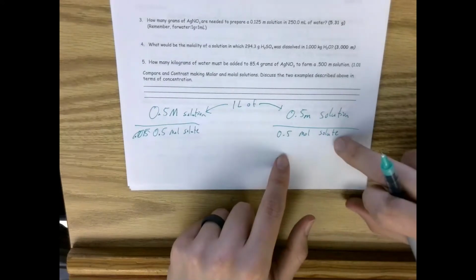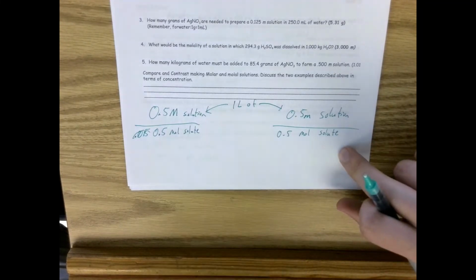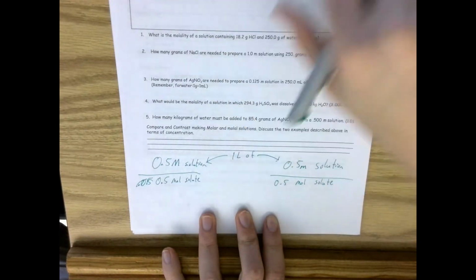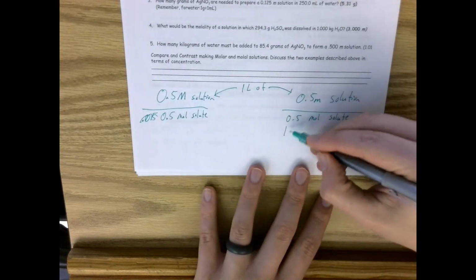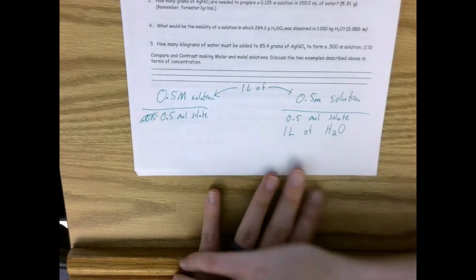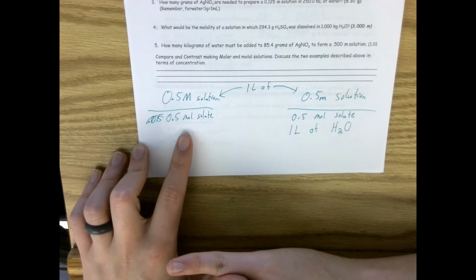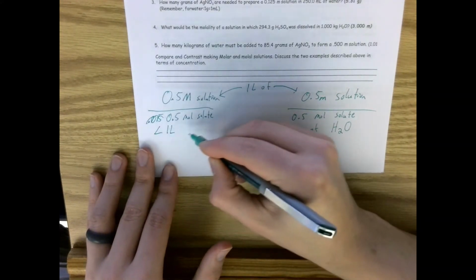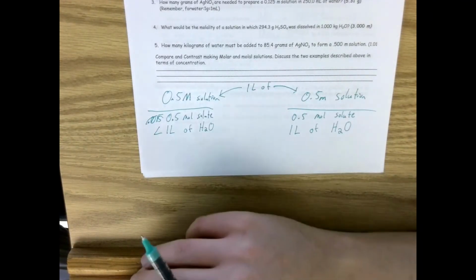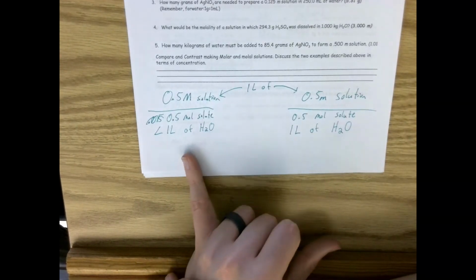How much water did I add to the 0.5 molal solution? How much water did I add up here? 1 liter. So 1 liter of water. But for the molarity example, how much water did I add? Did I add 1 liter? No. I added less than 1 liter, right? So I don't know how much, but I know there's less than 1 liter of water. I know it's less than 1 liter because I have 1 liter total of solution. That is after I add the salt. So here I have 1 liter of water. Here I have less than 1 liter of water.